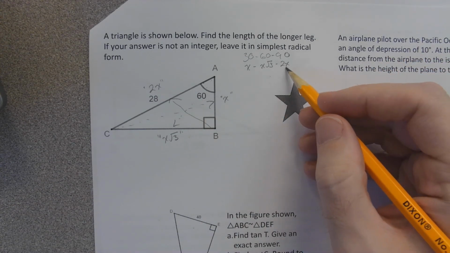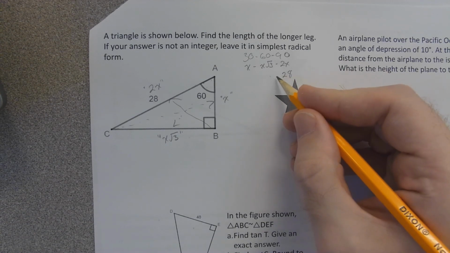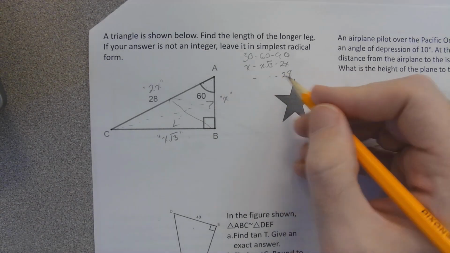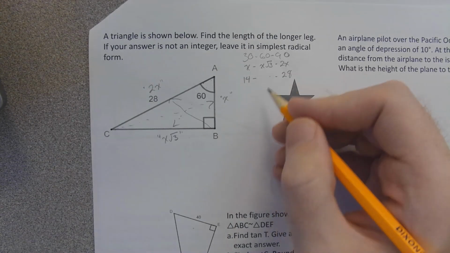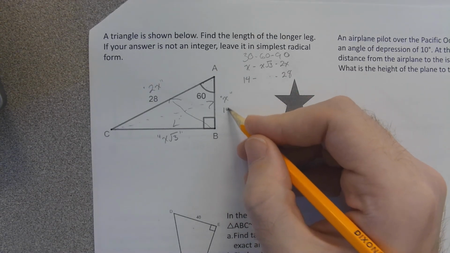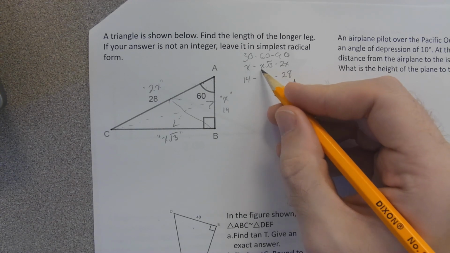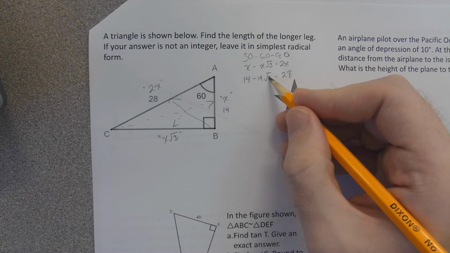Well, we know 2x is 28. So to find 1x, we divide by 2. So 28 divided by 2 is 14. And if x is 14, we replace x here with 14 and just bring down the radical 3.